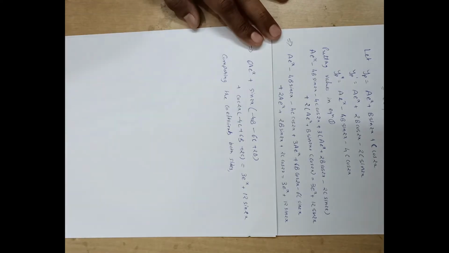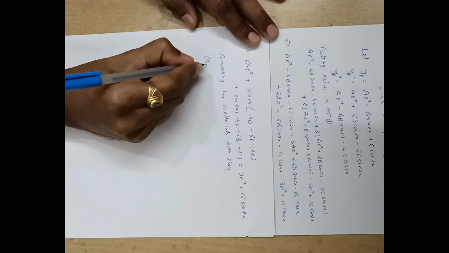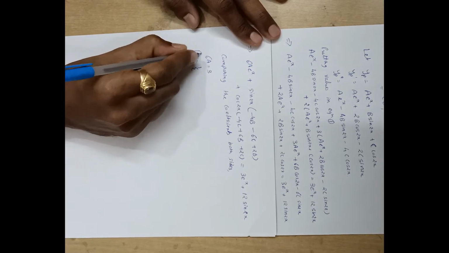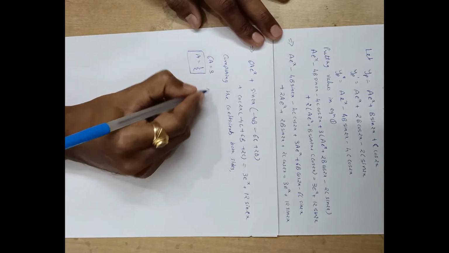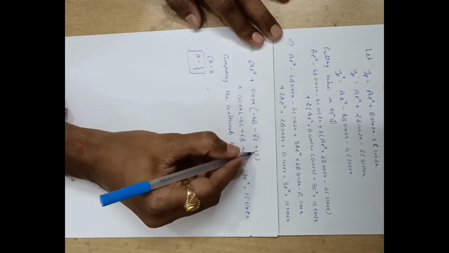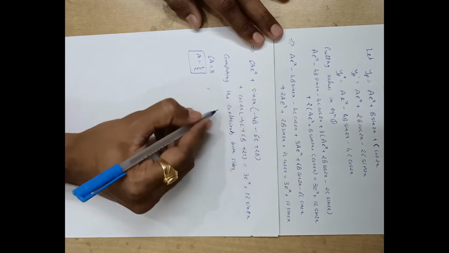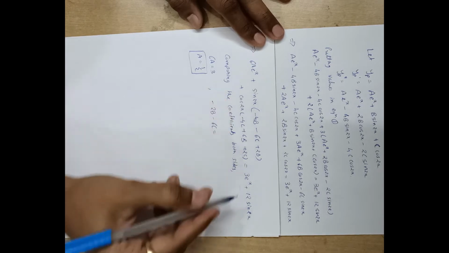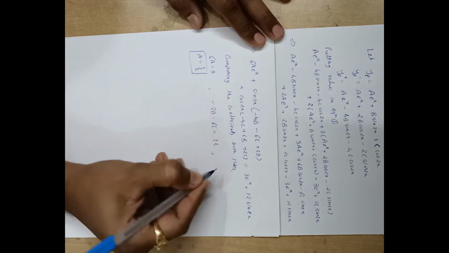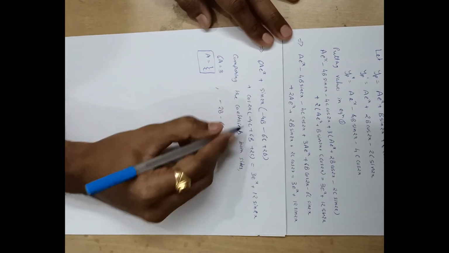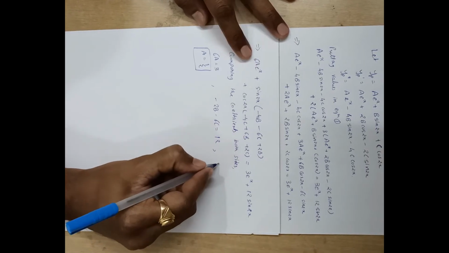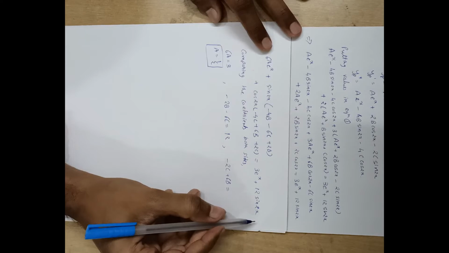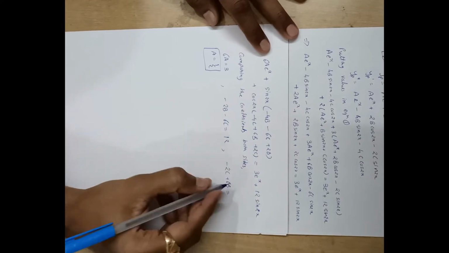That will give you 6a = 3. So a = 1/2. Second one, -4b + 2b, that will be -2b - 6c = 12, as sin 2x has coefficient 12. And here 2c - 4c, that will be -2c + 6b = 0, as here there is no term of cos, so equal to 0.